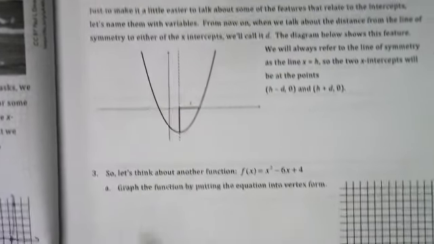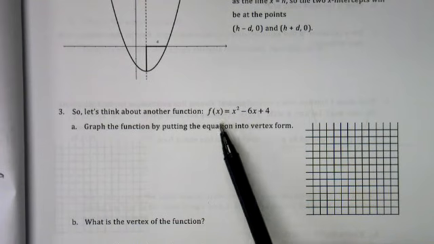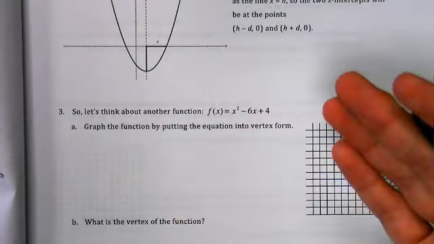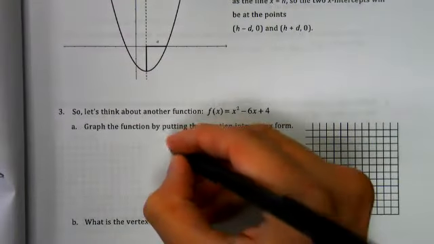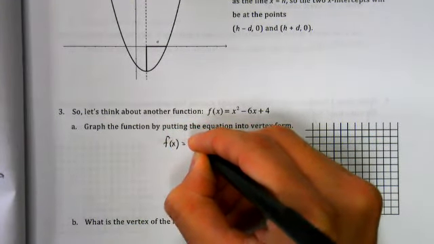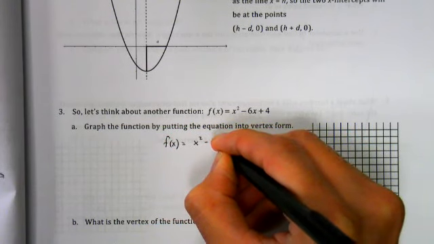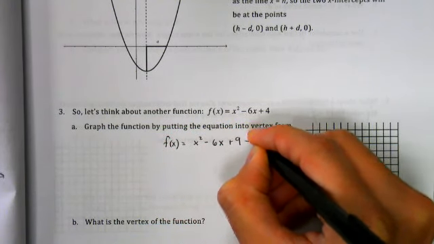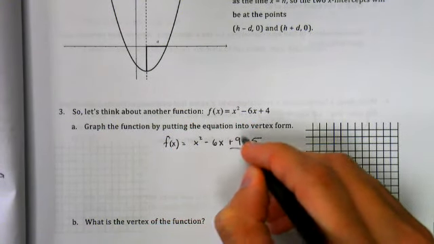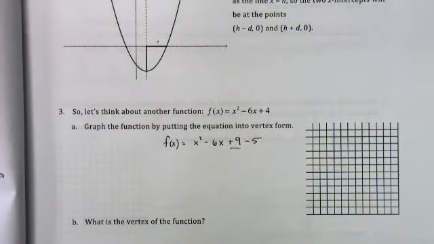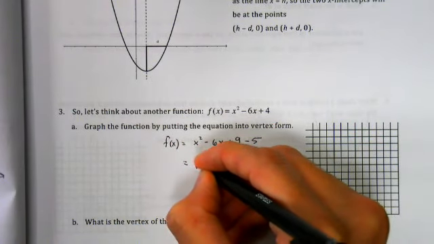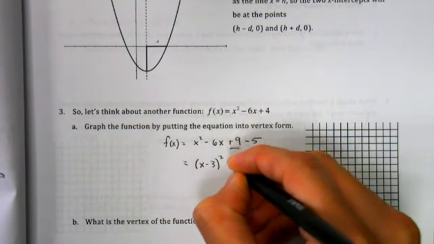Okay. So let's think about another function. Graph the function by putting the equation into vertex form. So to do that, we're going to complete the square, which we learned how to do before. So we can say f of x equals x squared minus 6x plus 9 minus 5, right? That's all about this number. We talked about how to get that number and then how to adjust there. So then this, we can factor into x minus 3 and x minus 3. This becomes (x minus 3) squared, and that's minus 5.